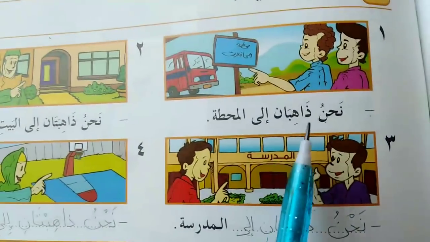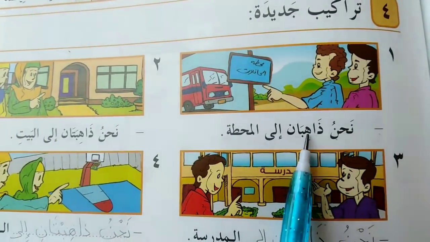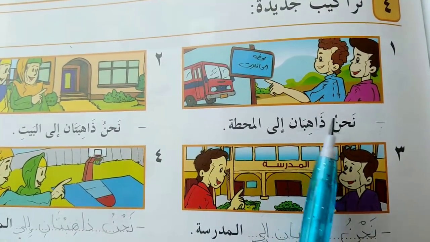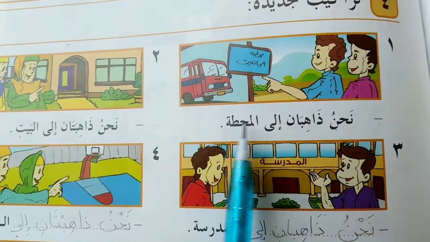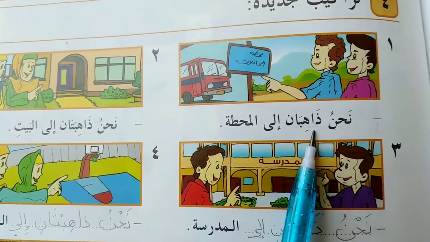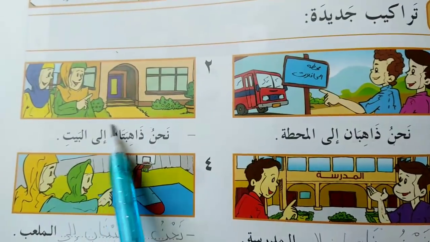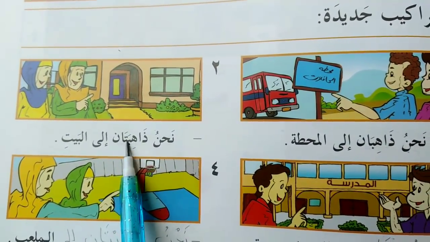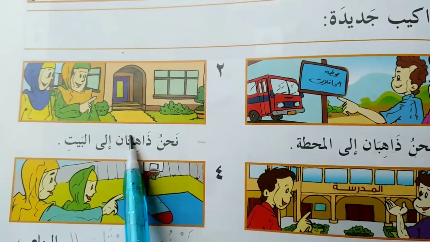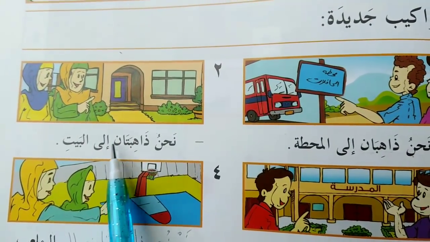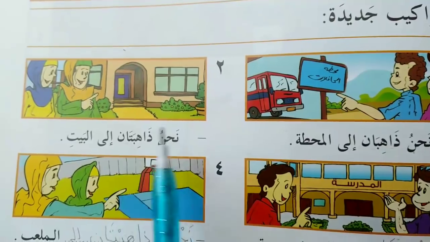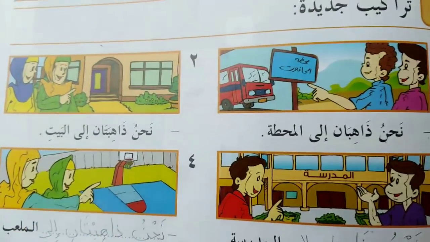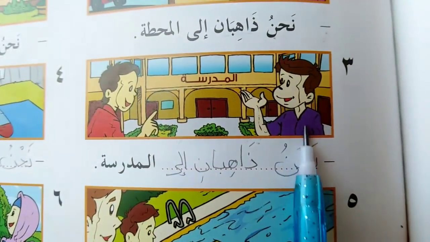Okay, for example, in this first one, نحن ذاهبان إلى المحطة. So ذاهبان means we are both going to the station. And now if you want to say it for the feminine, we have to say نحن ذاهبتان. So we have to add ta, alif and noon at the end of this verb to show the dual form. So we are going to the house. إلى البيت. Okay. The next one we have to do it similarly.